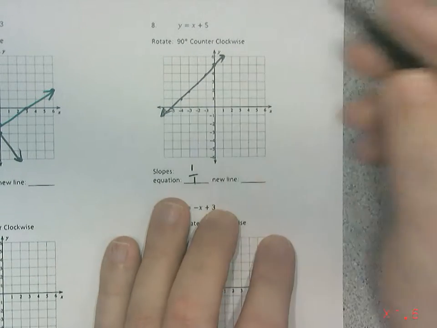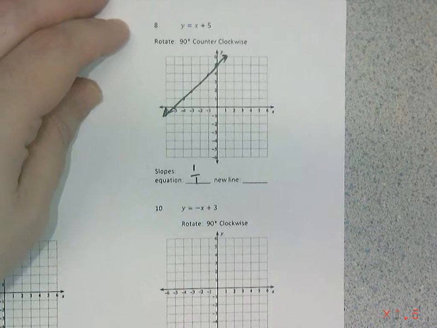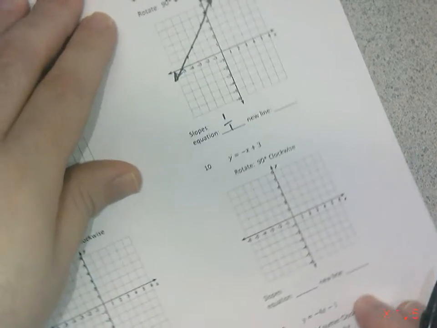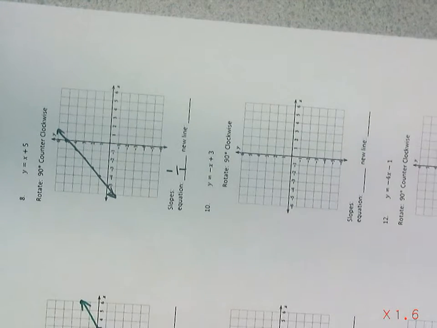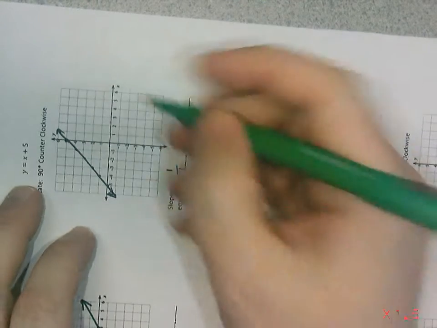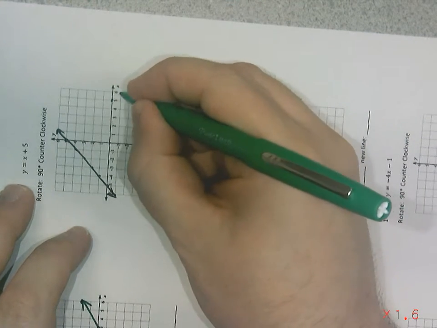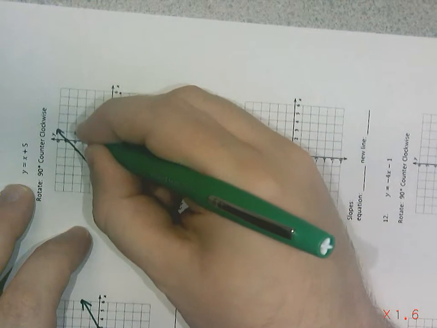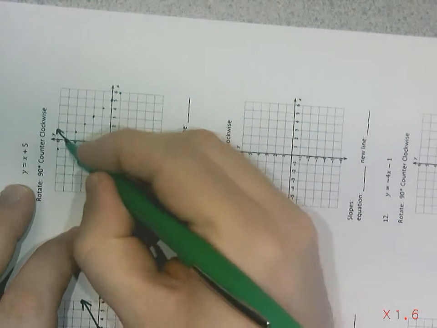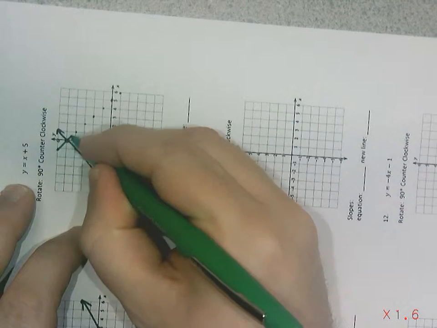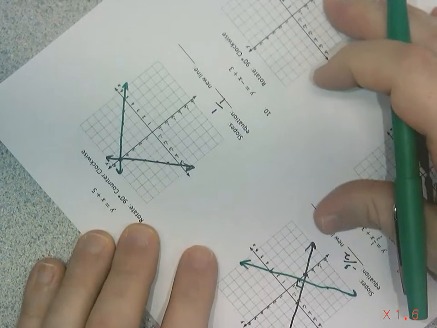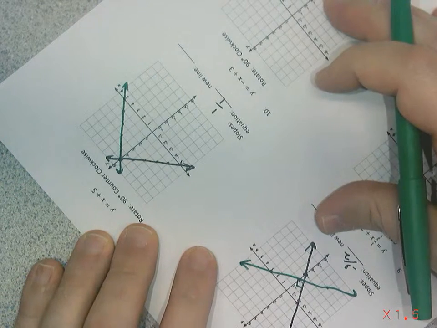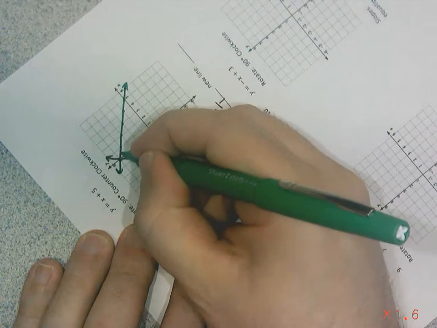Okay. Then going counterclockwise, I'm going to rotate my paper to the left, and then I'm just going to plot it again. So starting at 5, going up 1/1 or down 1, left 1. There is my new line, and you can see it right there, because I did that one a lot straighter. That is intersecting at exactly 90 degrees.